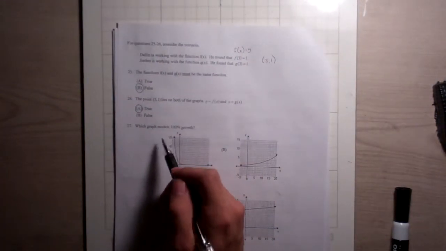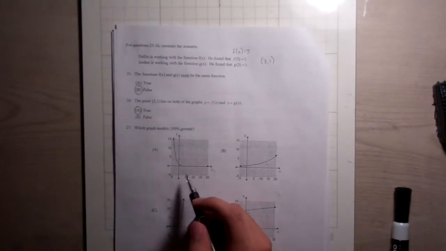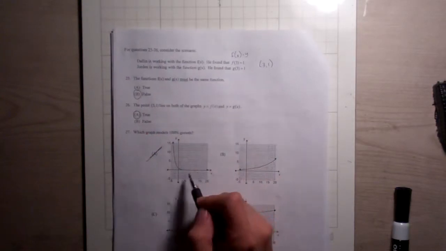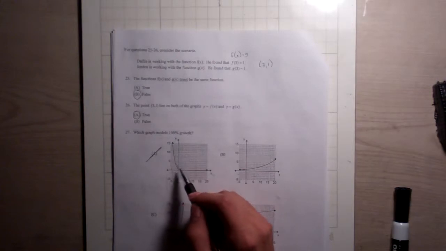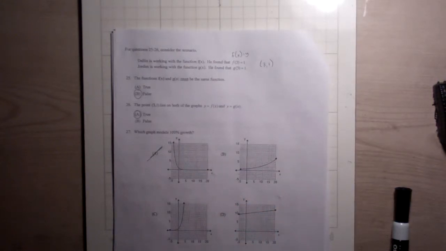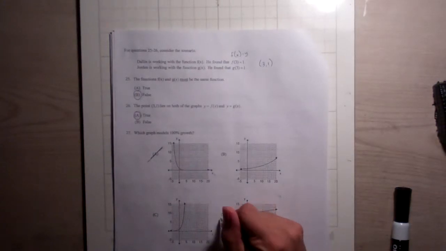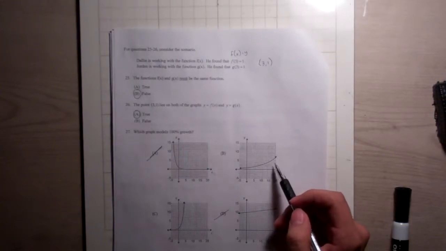So it says, which graph models 100% growth? Well, first off, before I even get to the 100%, let's determine which one's a growth. A actually isn't a growth, right? It's decay. As you go further and further, increasing to the right on your x-axis, this is going down. Okay, it's kind of flattening, it's plateauing at that asymptote. D, is that even an exponential? Well, not really. It's just a straight line. So it's really between either C or B.